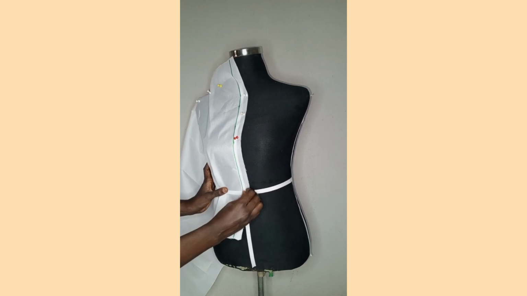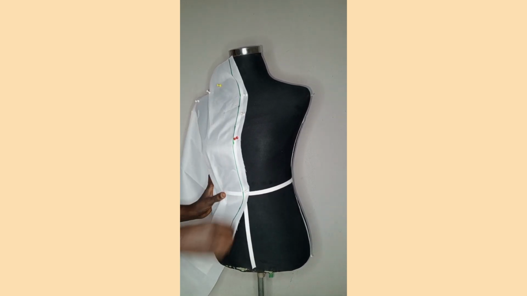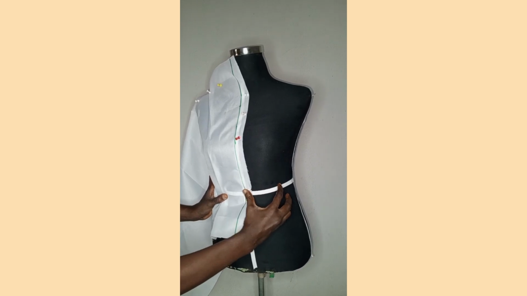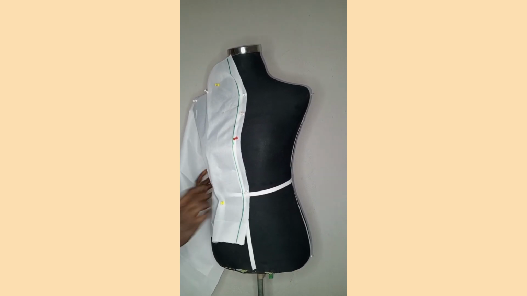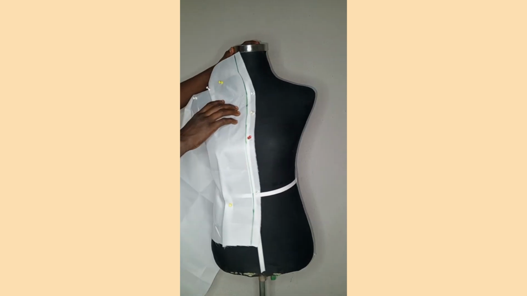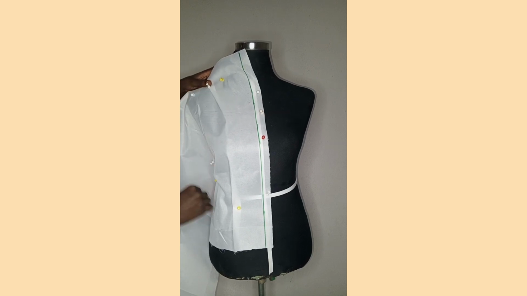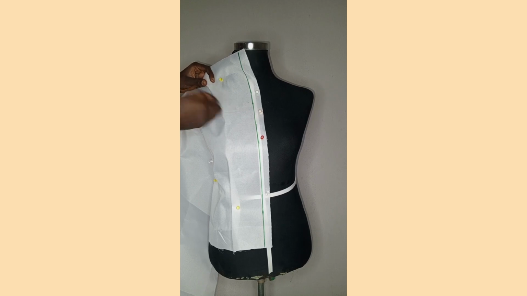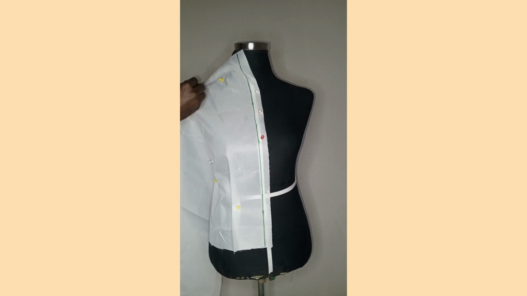So now you see that the excess we have on the fabric has been taken care of, and the fabric is more fitted. It is fitting more than the way it was. If this dart is not there, there will be excess. So now I'll move the shoulder dart. I'll move it to the side seam, so that we'll have a side dart instead.